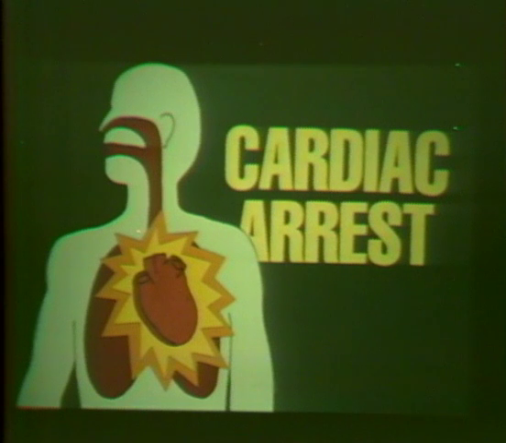Cardiac arrest, the 3rd condition related to unconsciousness. If the heart stops beating, breathing also stops at the same moment. This time you'd have to help the victim restore both breathing and circulation.